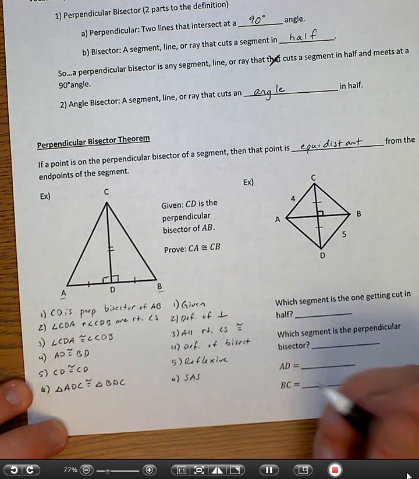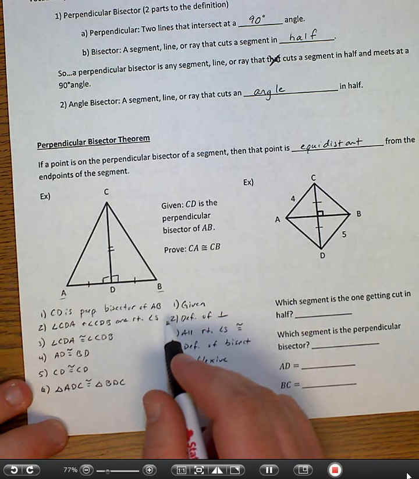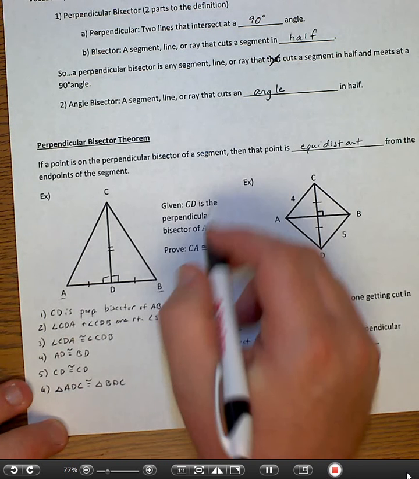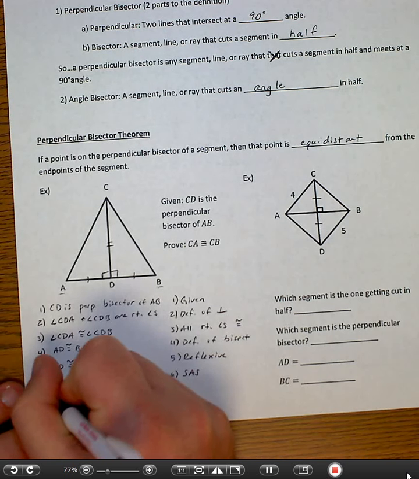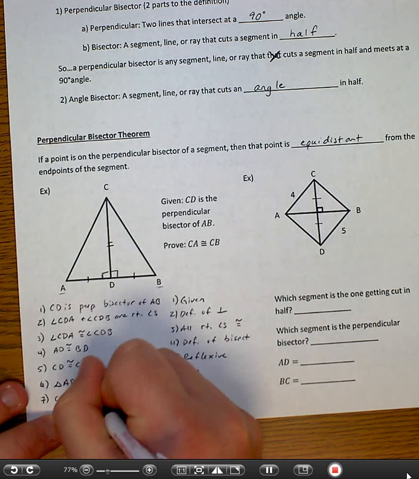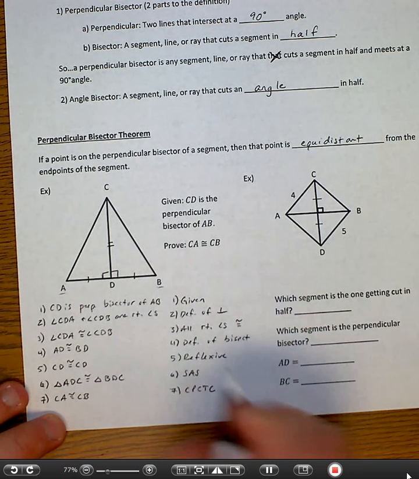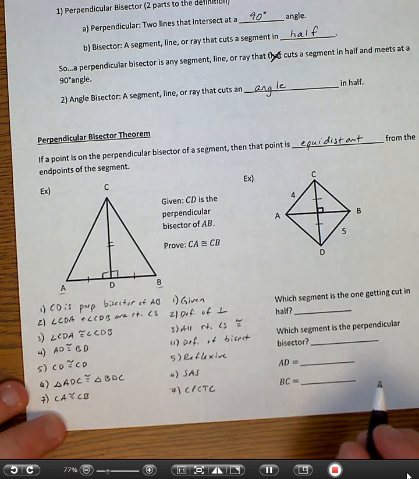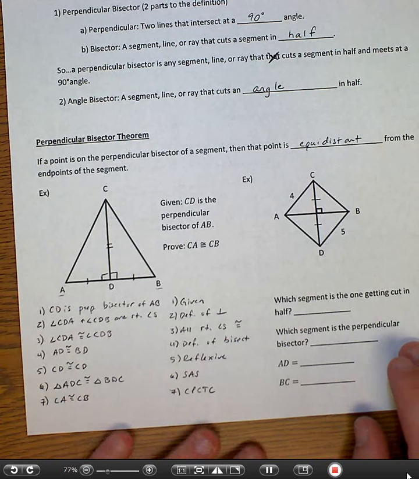So yeah, this is all Unit 4 right here. Okay? And we're using it to prove a theorem, which we're using now in Unit 6. Since the triangles are congruent, I can say CA is congruent to CB because of CPCTC. And now I've just proven that theorem, which means it works. Okay? Every time.